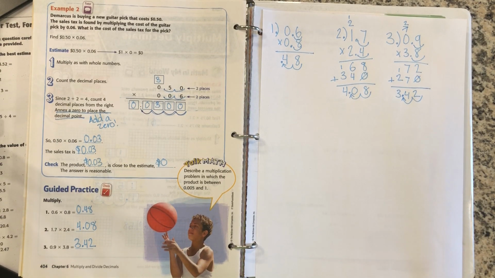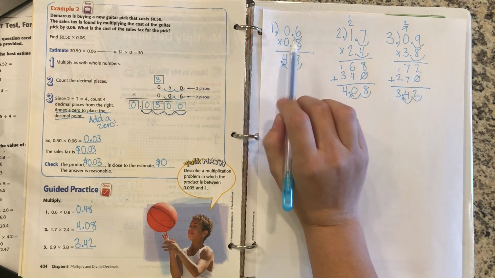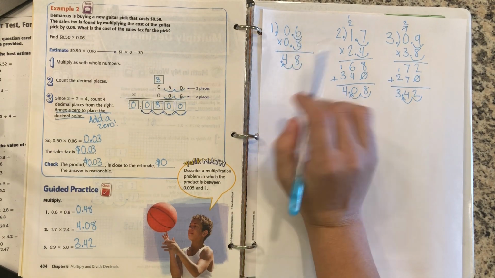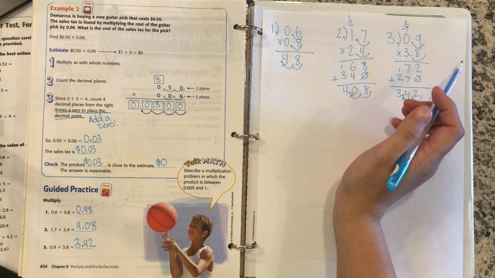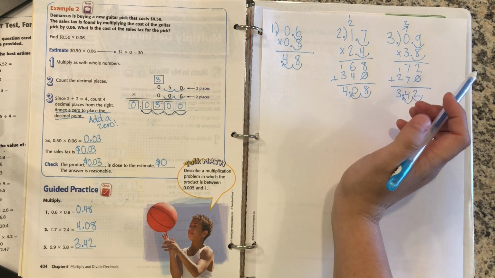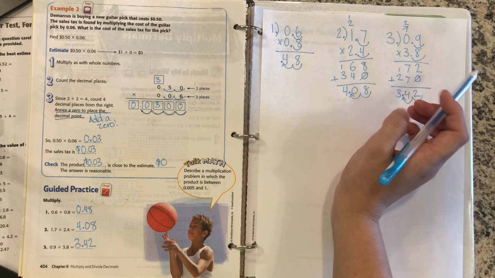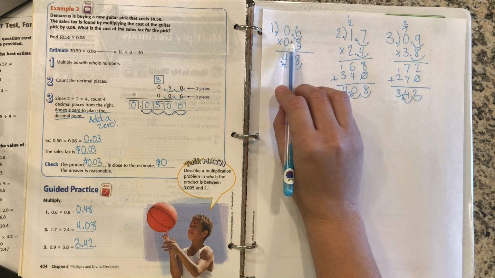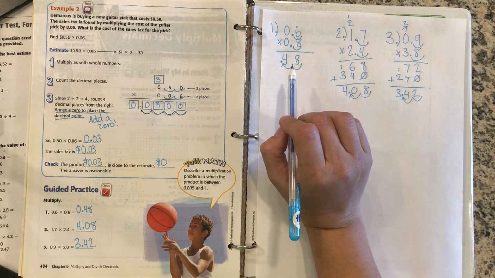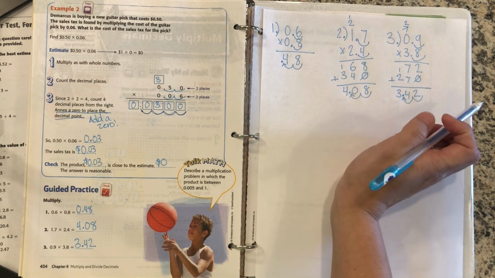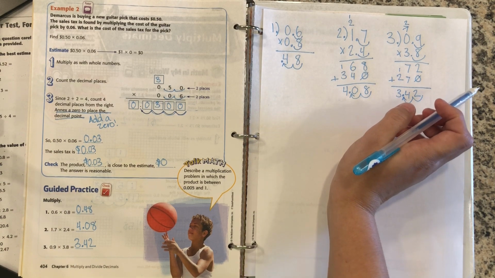So that is multiplying decimals using the stack and solve method. Now some of these numbers, like 6 tenths times 8 tenths, you may notice 6 times 8 is 48. You may be able to do that in your head, and that's totally fine. Just make sure that you are counting your decimal places so you know where to put your decimal point.